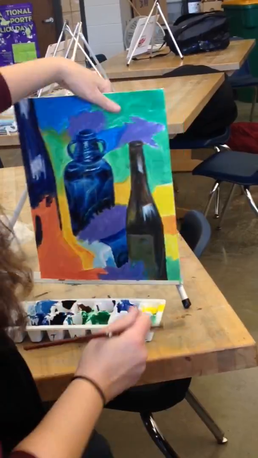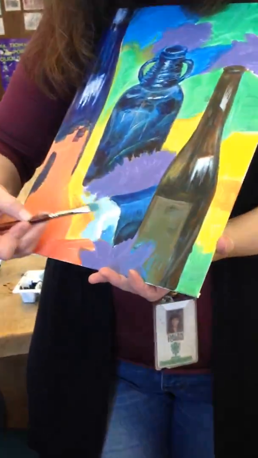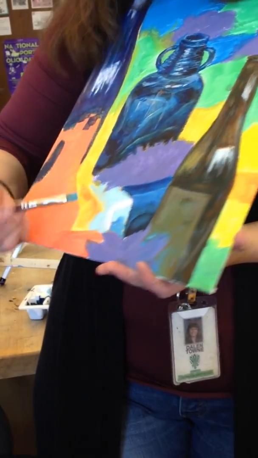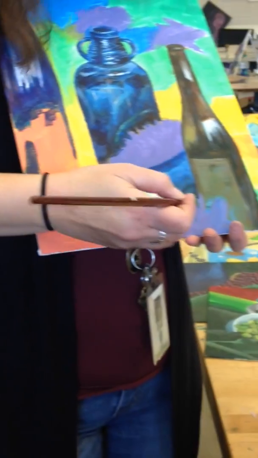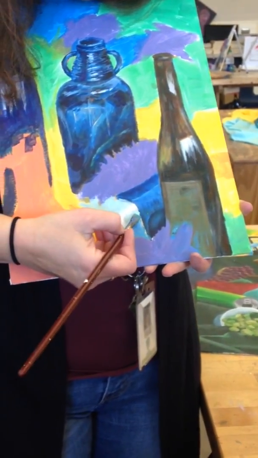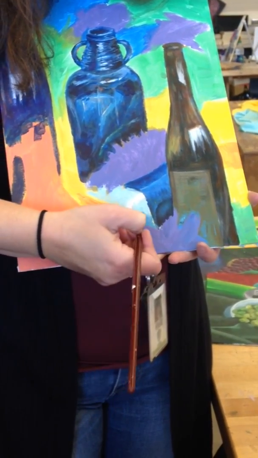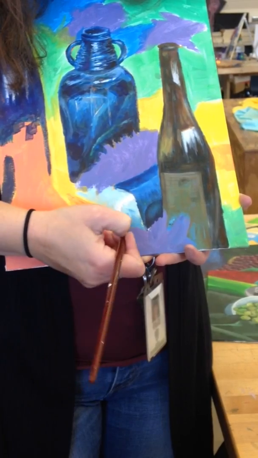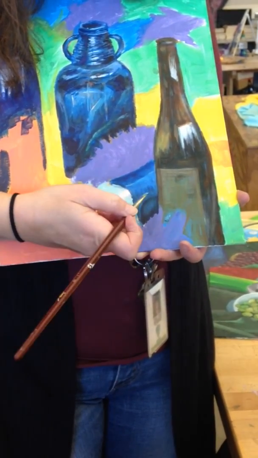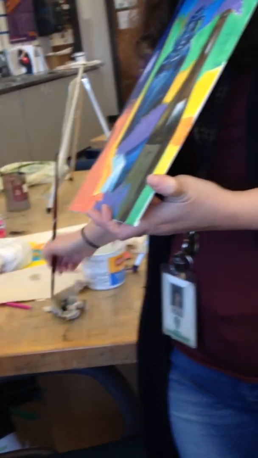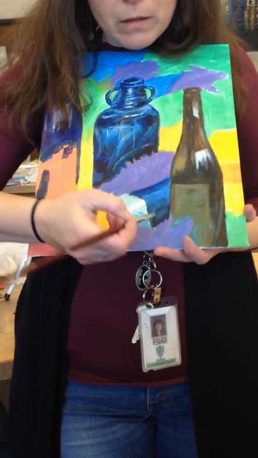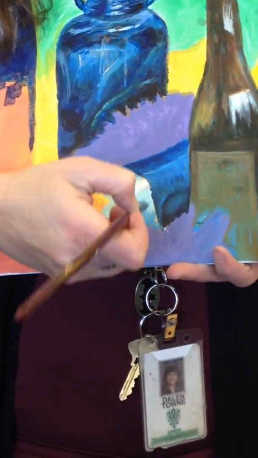So now what I've done is I've added a shadow color next to the local color, or the main color. And what I'm going to do is pull those together to blend it. Because I want the local color to dominate, I'm going to pull it down into the shaded area. If you feel like, hey, too much of that got up here, don't panic.